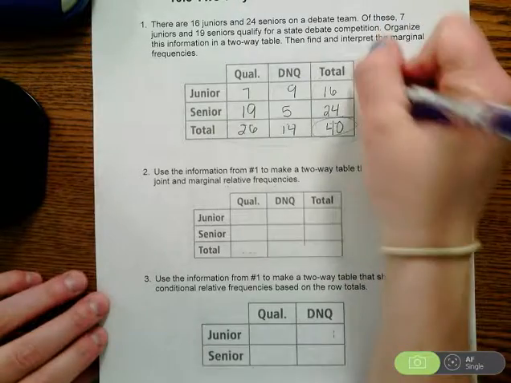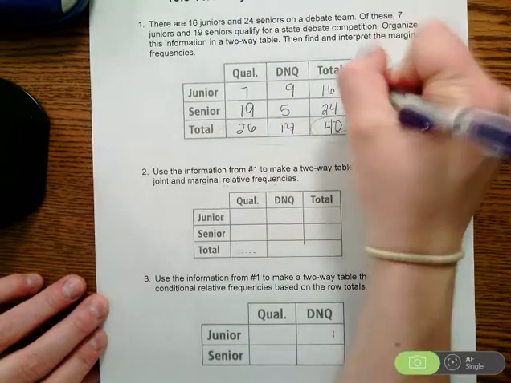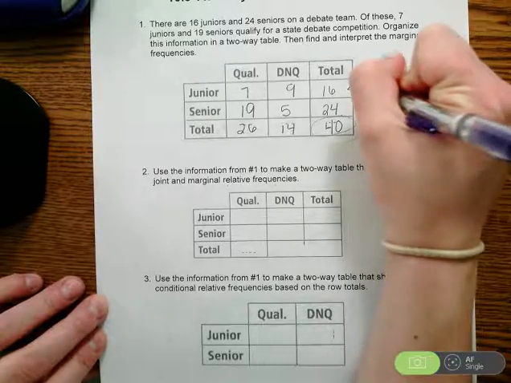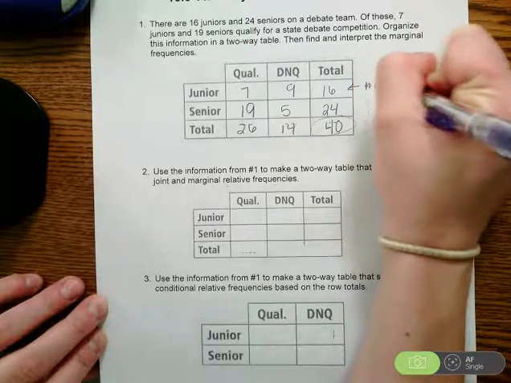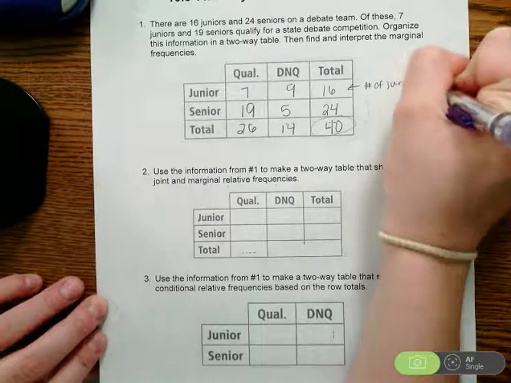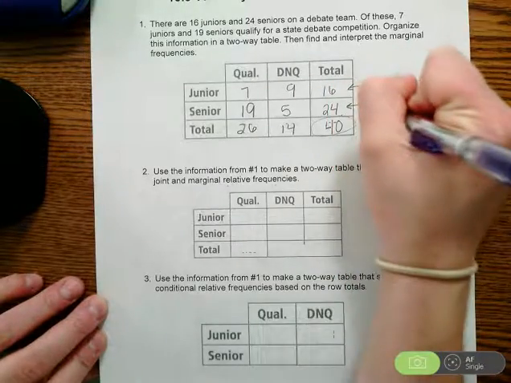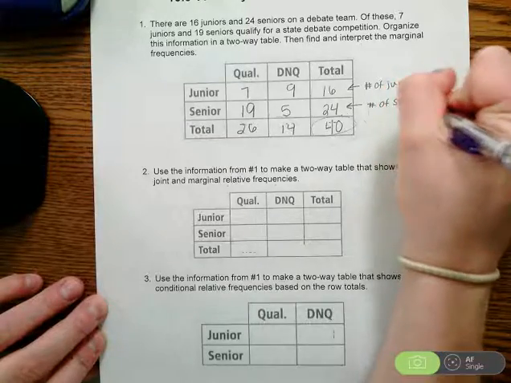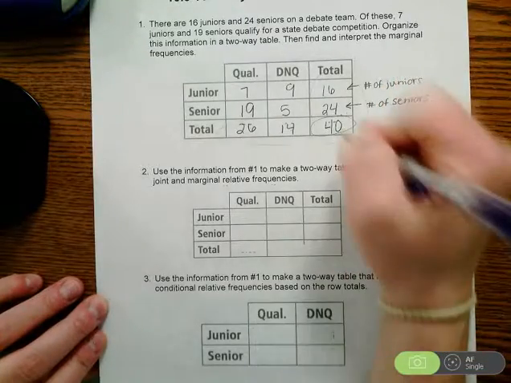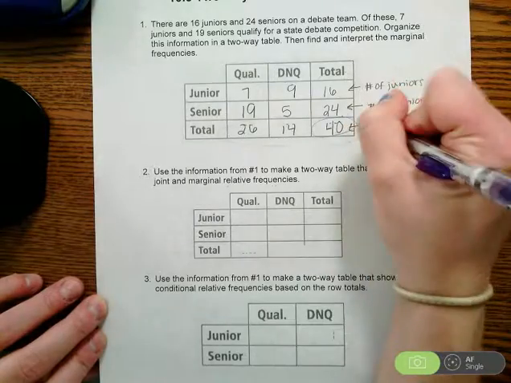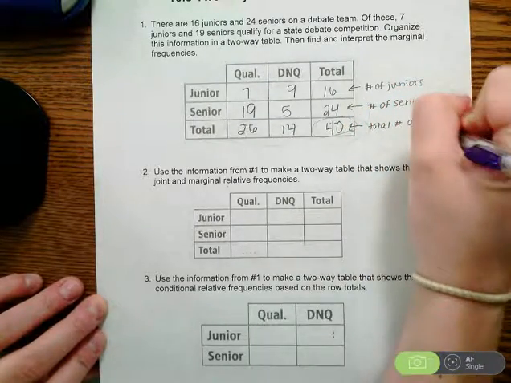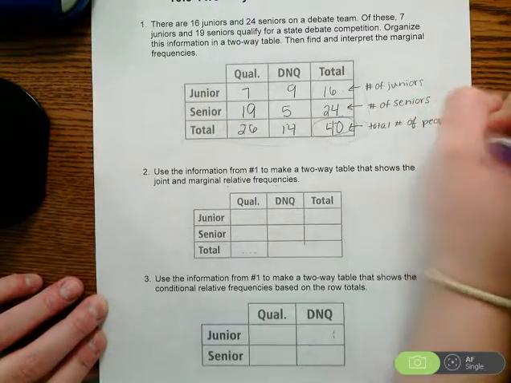So now we had to describe what each of these boxes basically mean. So this one was one that they actually gave you. This is the number of juniors that we asked. This number here is the number of seniors that they asked. This number is the total number of people that were asked.